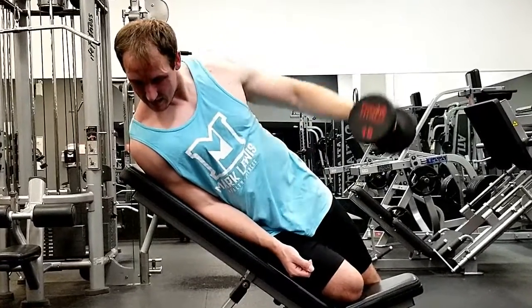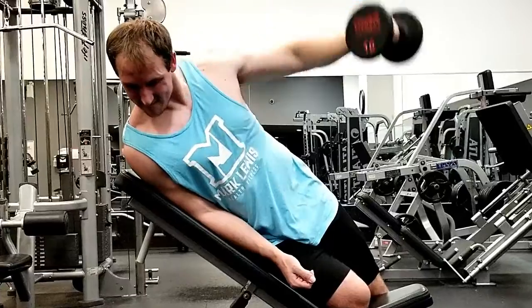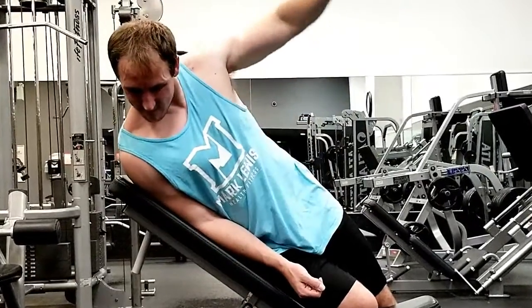So I love all these variations of the lateral raises because it gives you some variety in a movement pattern that's very limited.